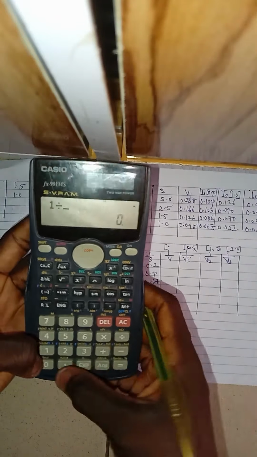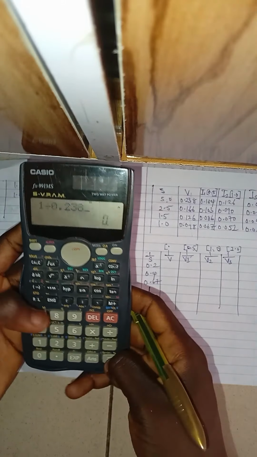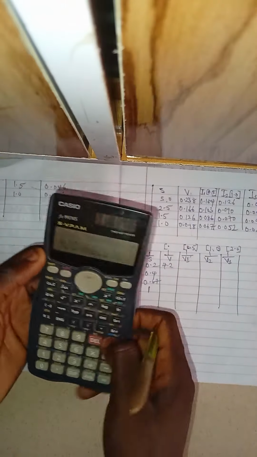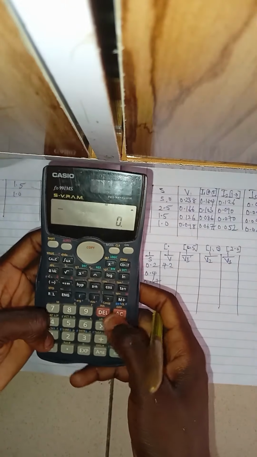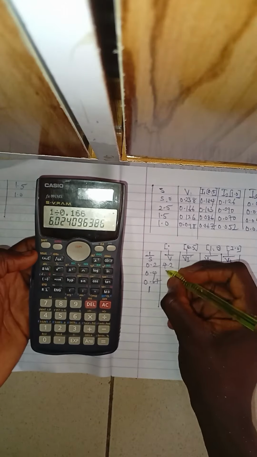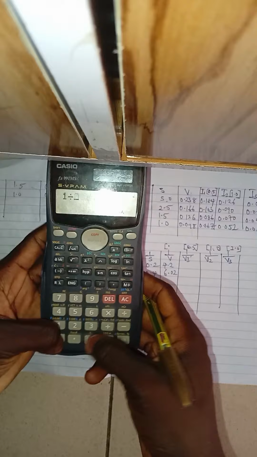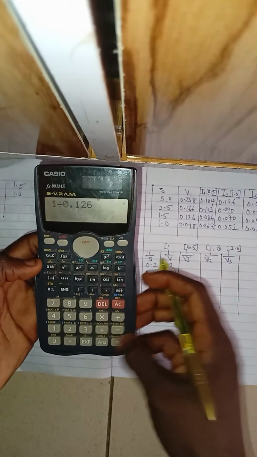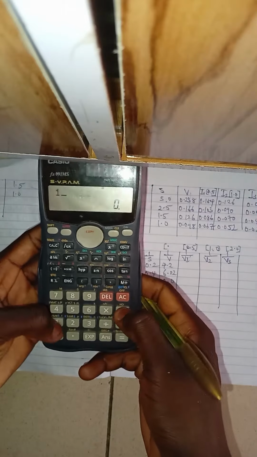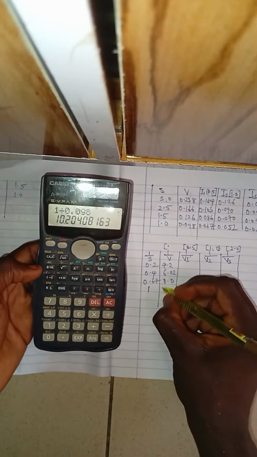1 divided by 0.238, I have 4.2. 1 divided by 0.166, I have 6.02. What's the next thing there? 1 divided by 0.126, I have 8.0. The next one is 1 divided by 0.098, I have 10.2.